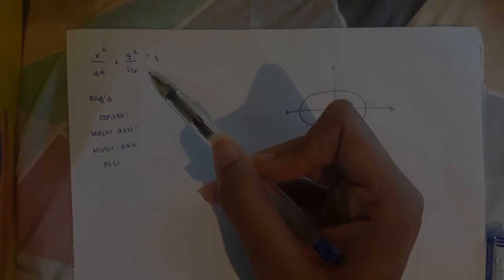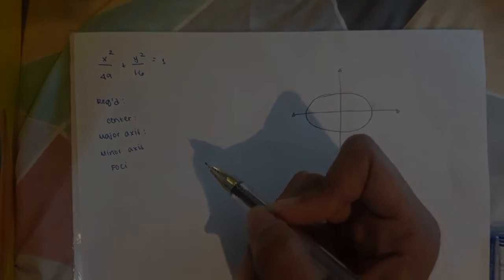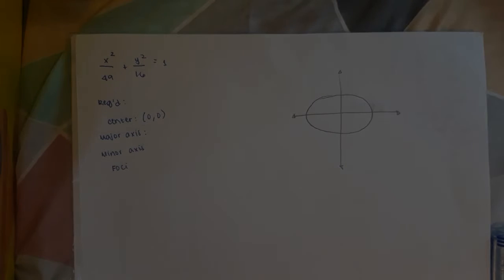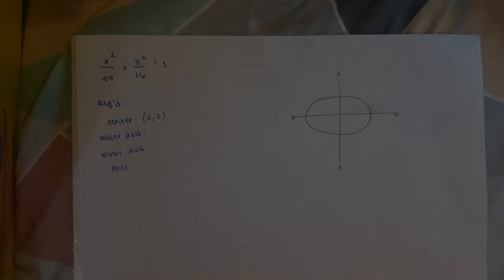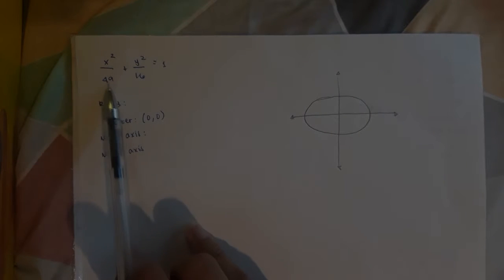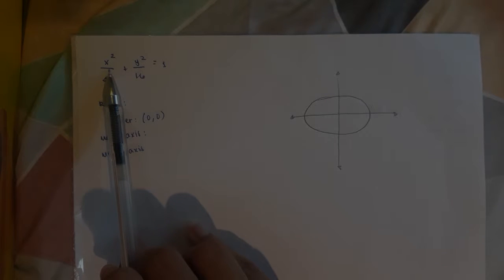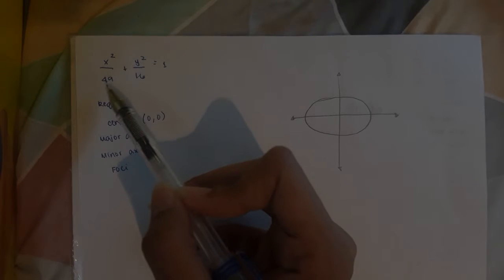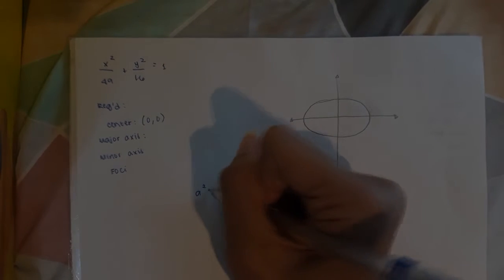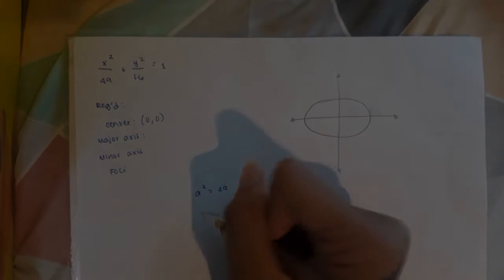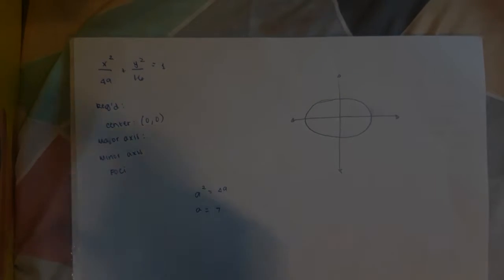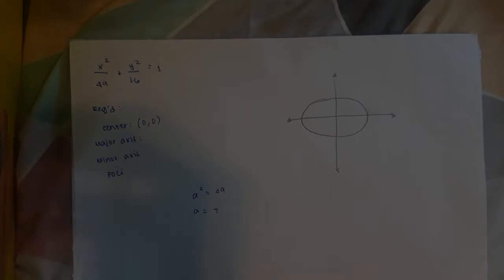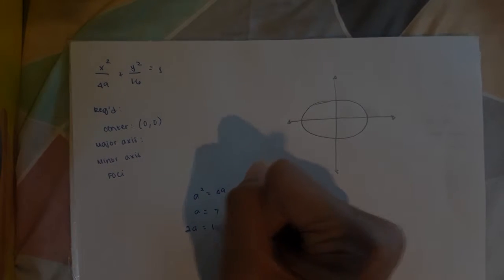So when the equation is in this form, obviously the center will be located at the origin, which is 0, 0. Now for the length of the major axis, since the larger number lies under the x squared, the major axis will lie on the x-axis, which looks like this. Now, since a squared is equals to 49, a will be equal to 7. But the length of the major axis is equals to 2a, which is 14.